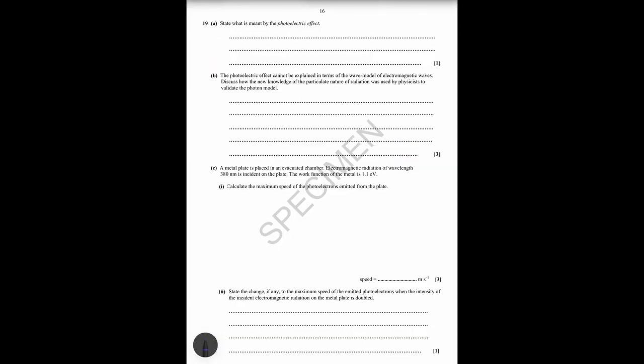Okay, so this next one is just recall really. State what is meant by the photoelectric effect is something I should just remember. But if I can't, I can break down the words: photo and electric. Photo shows that it's obviously photons, so it's going to be an EM wave, and then electric is going to be the emission of electrons. So it's the emission of electrons when an EM wave is incident on the metal, and I've mentioned that it's got to be above the work function or the threshold frequency of the metal.